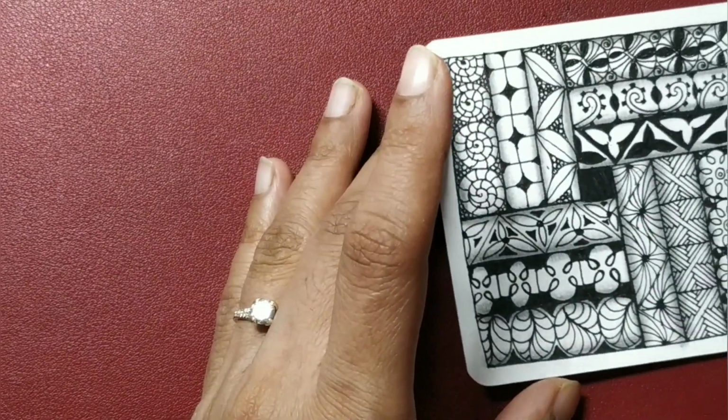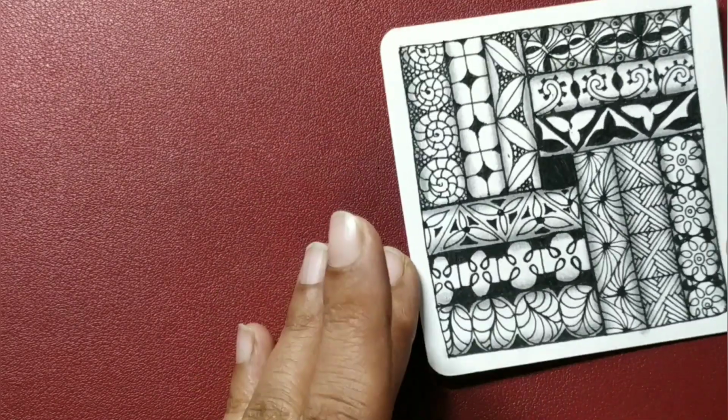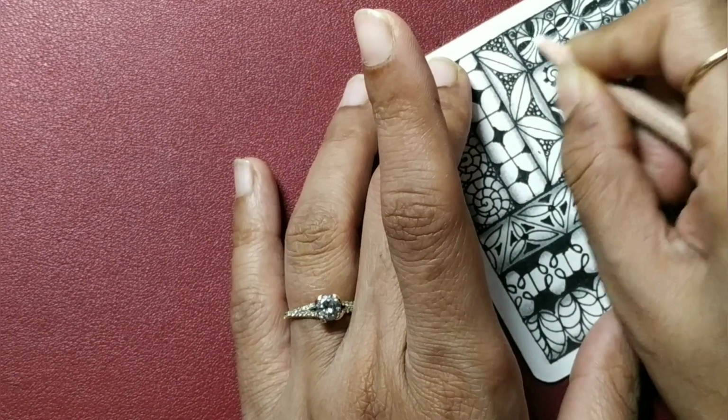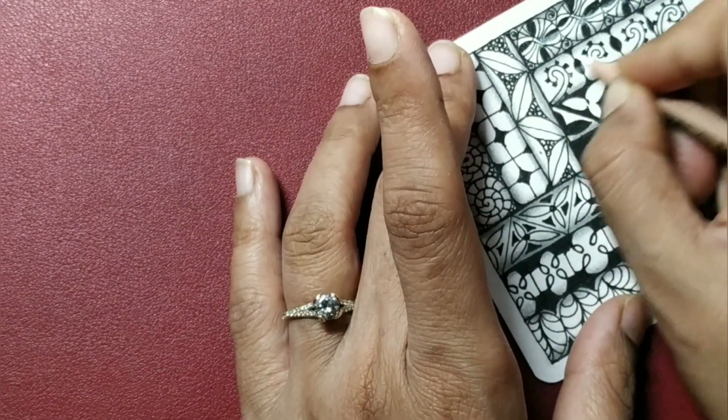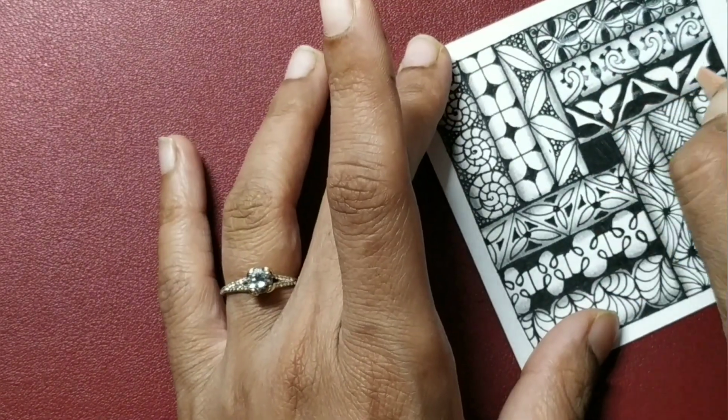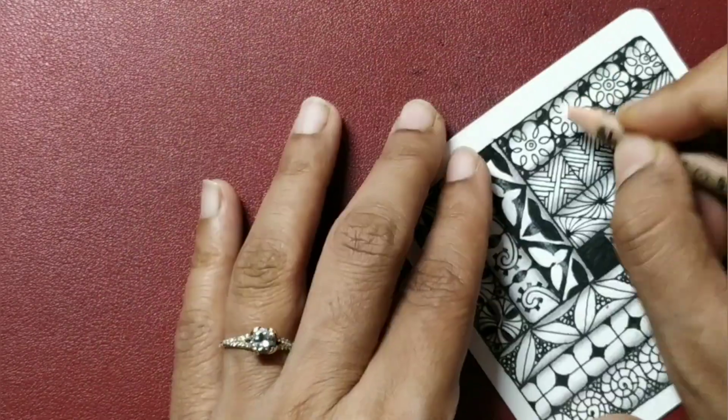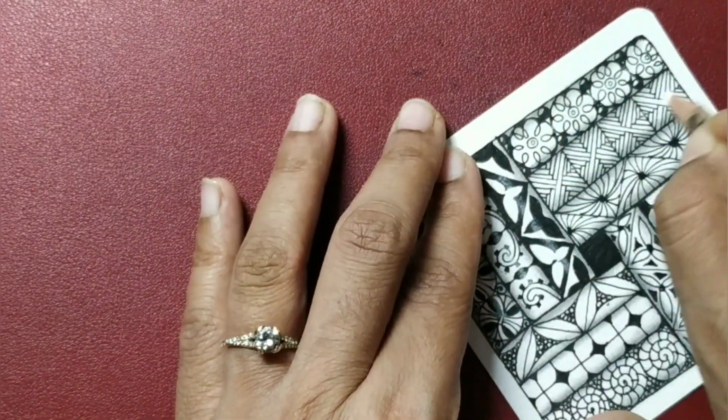I don't think we need any more shading. Let it be subtle. Yes, adding a highlight is a good idea when it comes to borders.